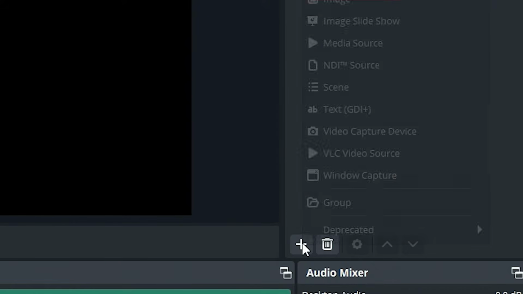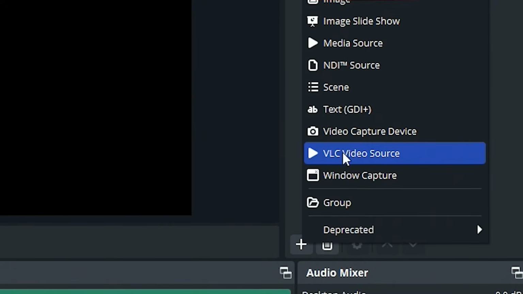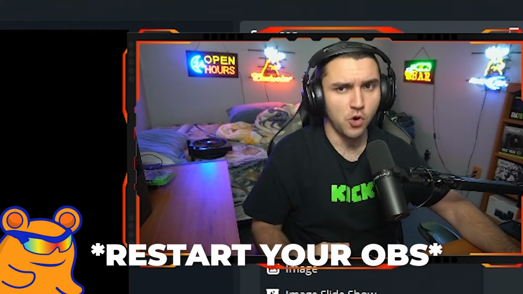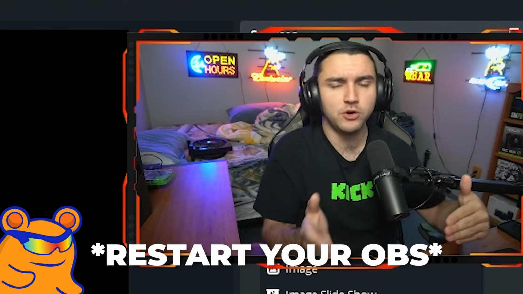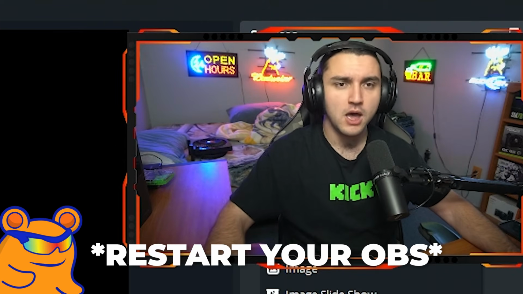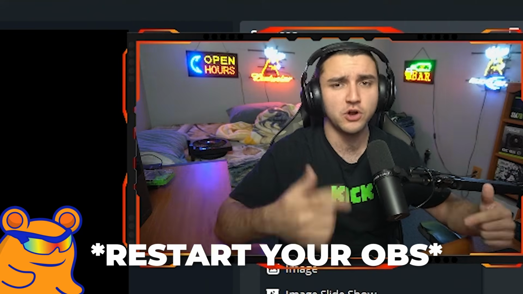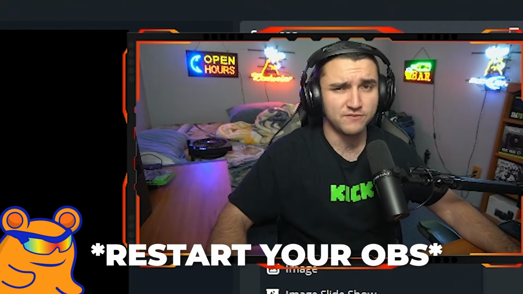But we are going to go ahead and press on plus, and there should be a VLC video source. Now, if you don't see VLC video source, that means a couple things. Either one, you don't have VLC media player installed, or two, go ahead and restart your OBS, okay? Because you might have opened your OBS a little bit too early, and just restart it and it should be there. Worst comes to worst, just restart your whole PC. But as long as you have VLC media player installed, this should be here.